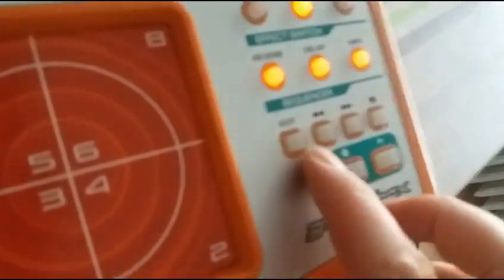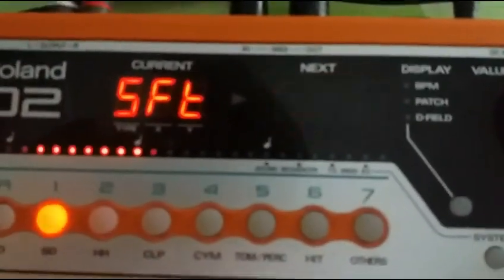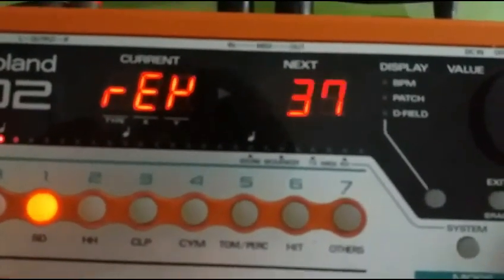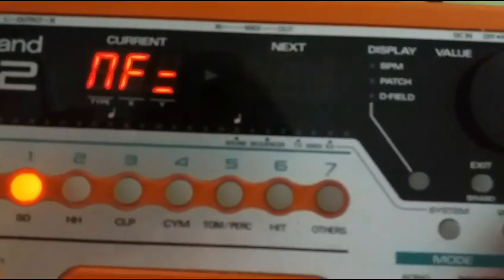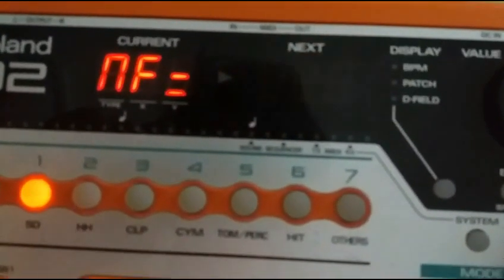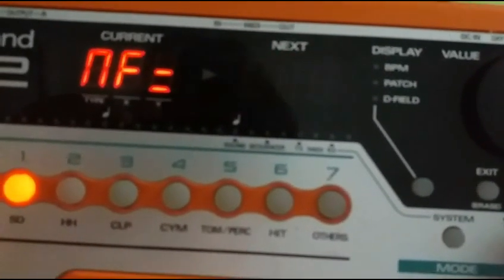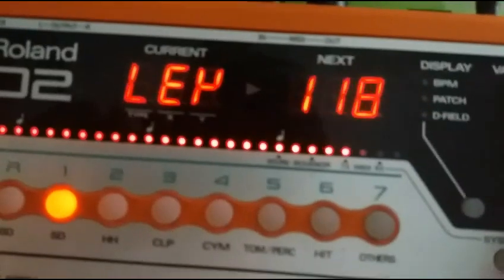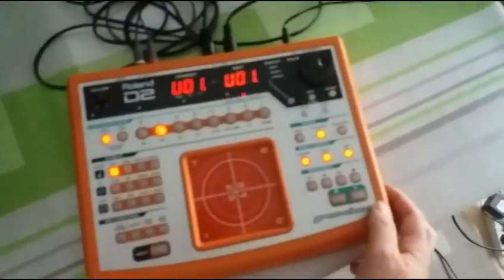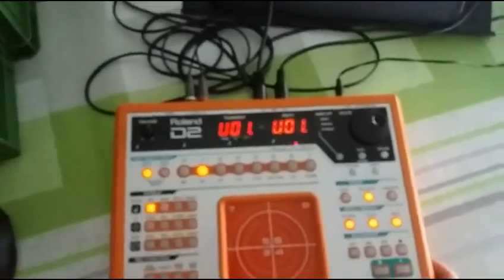You have to go to edit. There's the level, there's the pan, there's the reverb amount, there's the delay amount, and here is the FX, the multi-FX. It's on off. Put it on. So it's on now. When I press play, yeah, we hear some stuff.